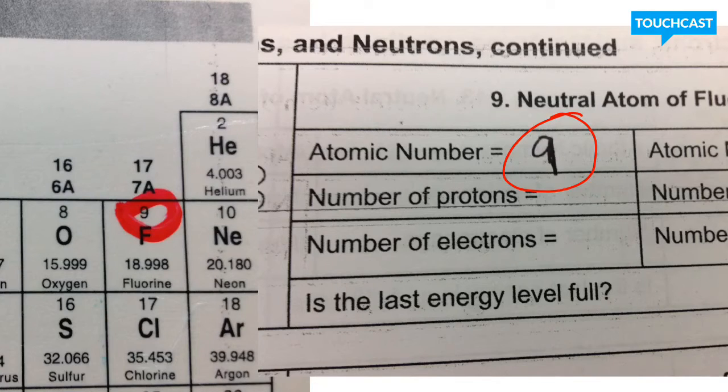Now the number of protons will be equal to the number of electrons in an unreacted atom. So think of it this way: your positive charges have to equal your negative charges. So if you have 9 protons, you also have 9 electrons.